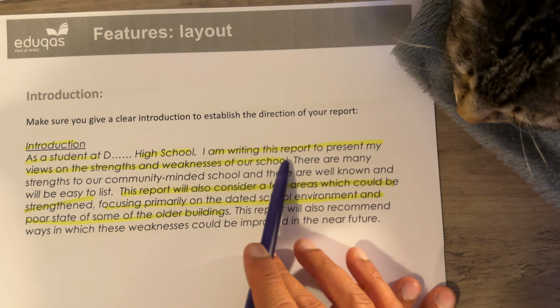This report will also consider a few areas which could be strengthened, focusing primarily on the dated school environment and poor state of some of the older buildings. So, instantly, the introduction is telling us what some of the critiques are going to be, what some of the recommendations are going to be. And this will also recommend ways in which these weaknesses could be improved in the near future. So, it's just setting out the purpose of the report.